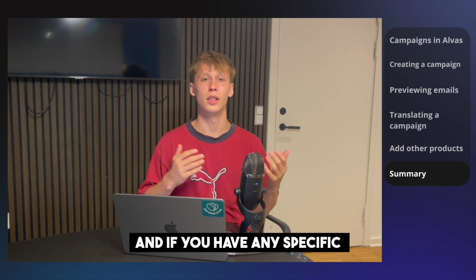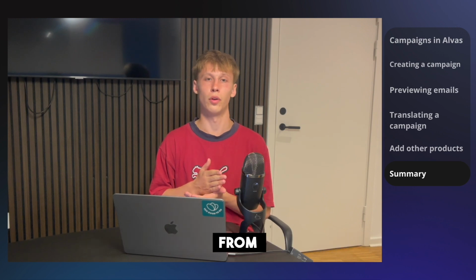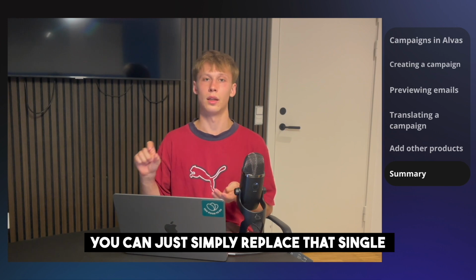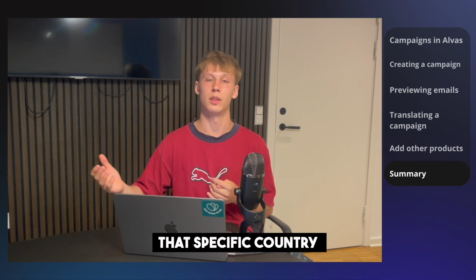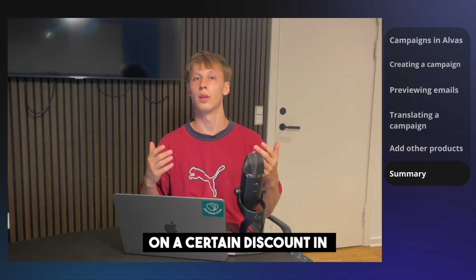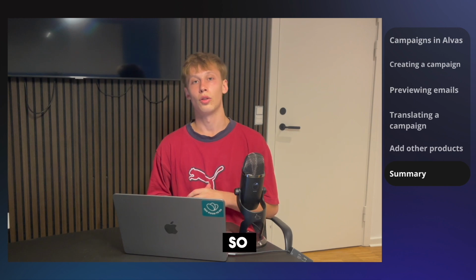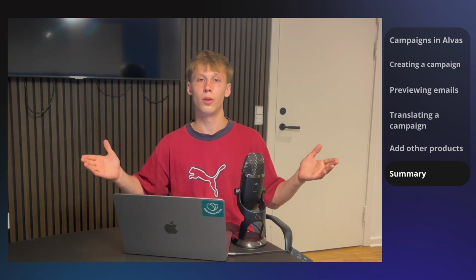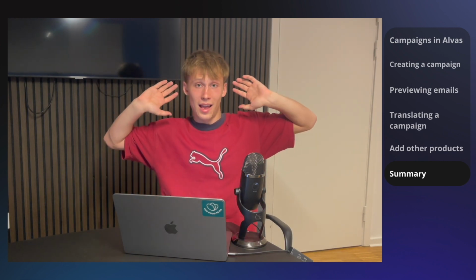And if you have any specific discounts or data points that are different from country to country, you can simply replace that single data point when you make the email for that specific country. That could be a discount. So if a product is on a certain discount in one country and another discount in another, you can just change that.